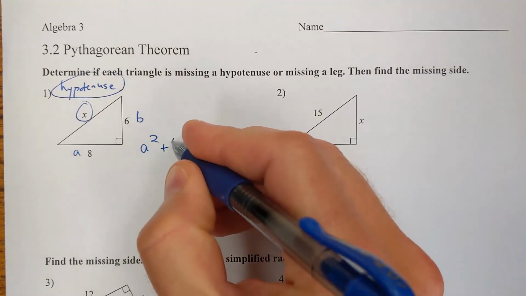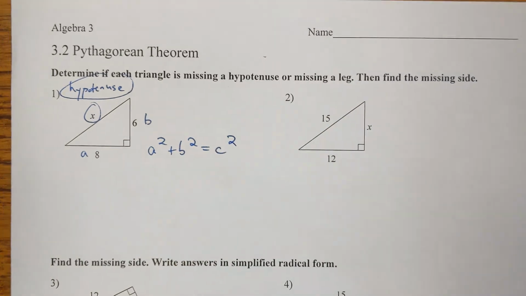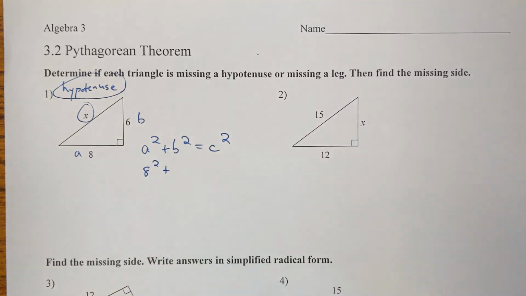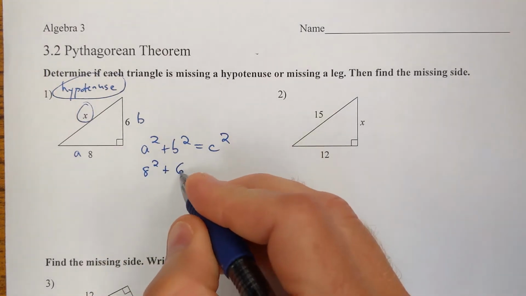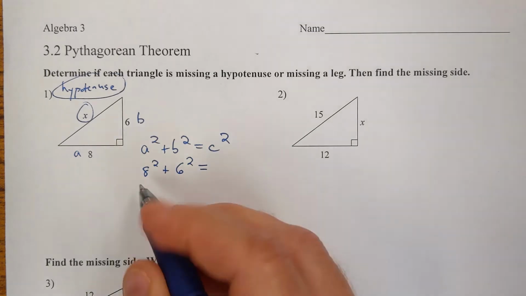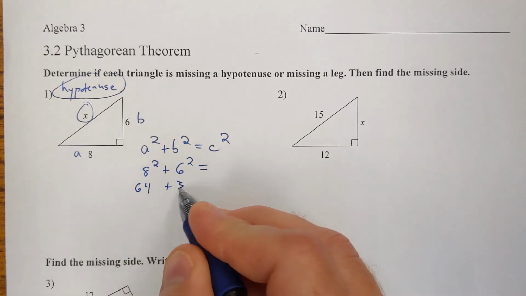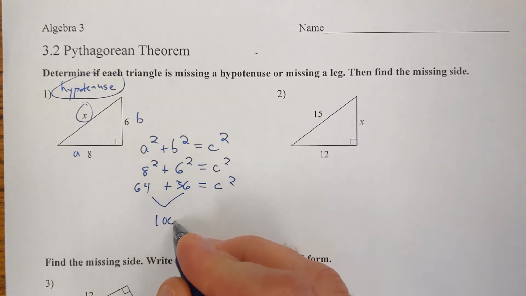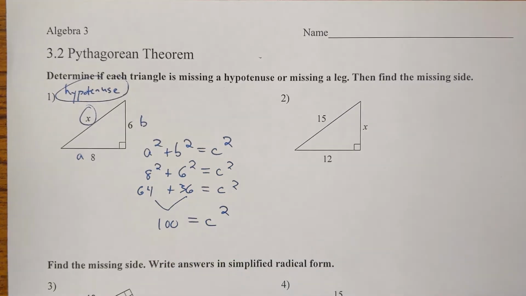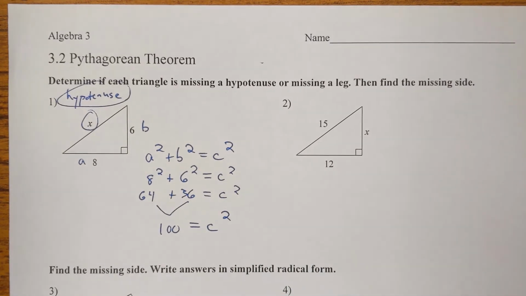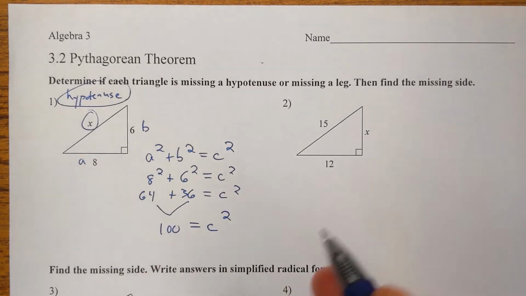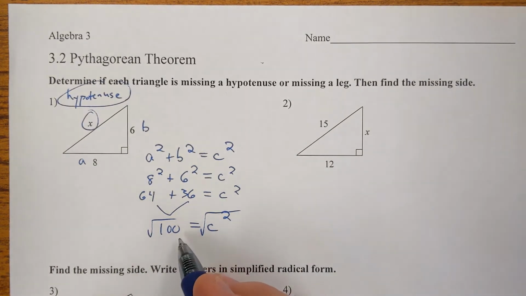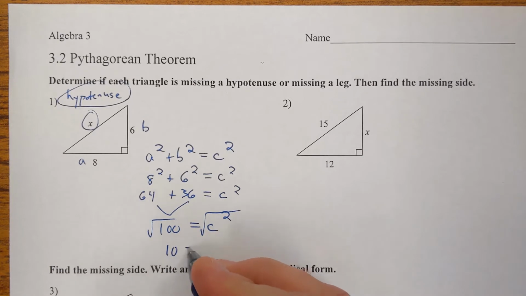So here's the Pythagorean theorem: A squared plus B squared equals C squared. We know that if we square the 8, which is 64, and then we square the 6, which is 36, and add these together, these add up to 100. This is equal to the square of the hypotenuse. Well, basically now to solve for the hypotenuse, we can just take the square root of both sides. Now the square root of 100 comes out perfectly. It comes out to 10.